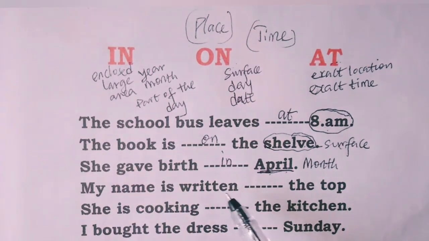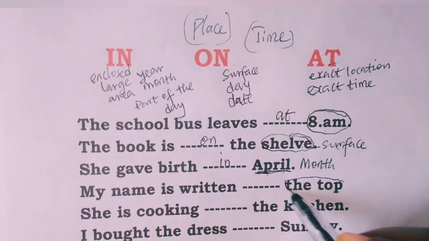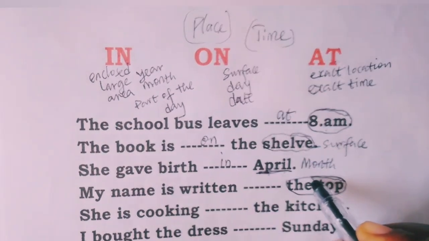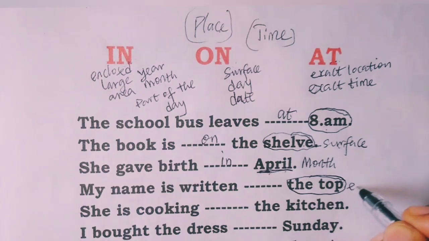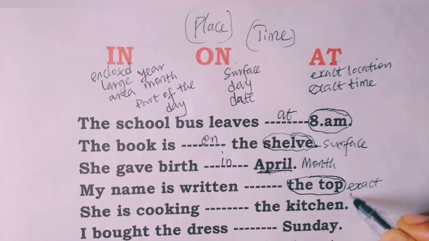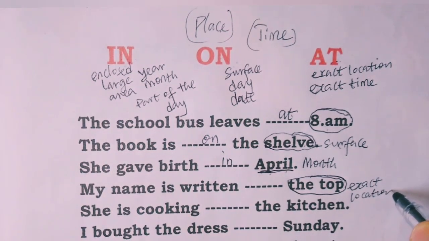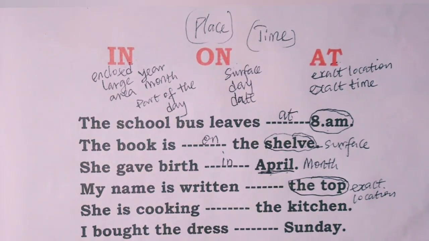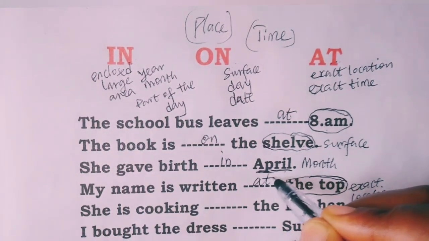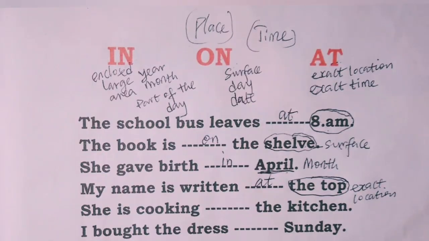My name is written blank the top. The top here tells us the exact location where my name is written. So we use at for exact location. My name is written at the top.